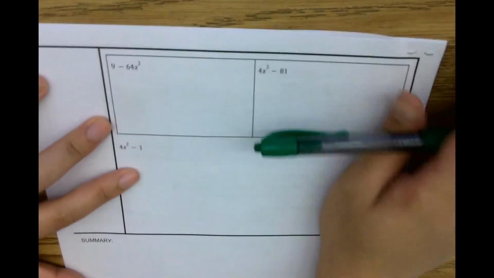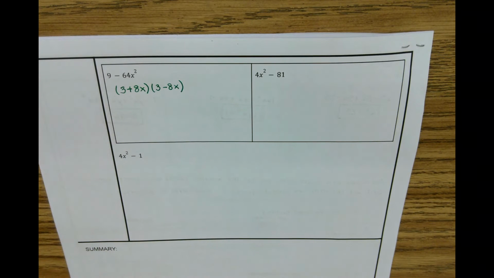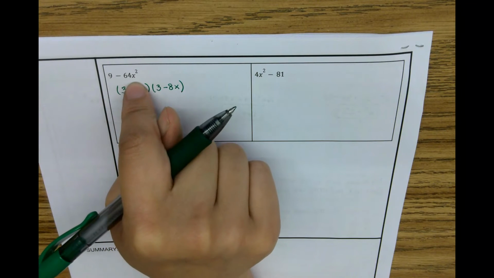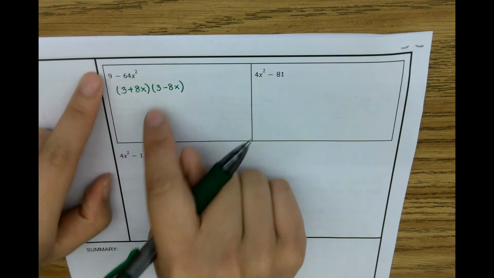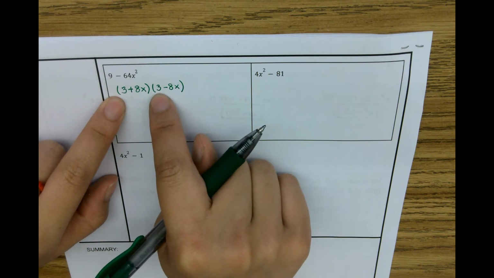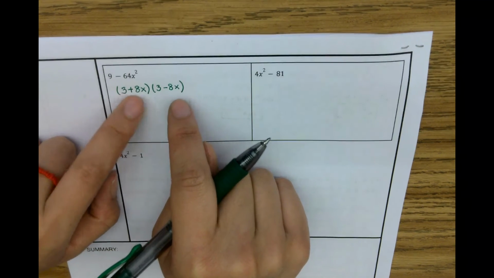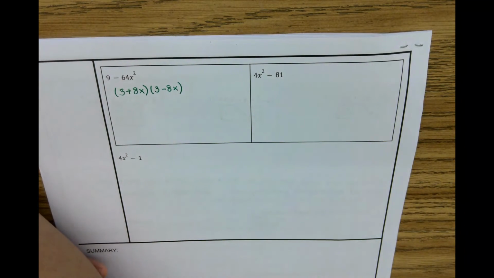I'm going to have you do this next one on your own. 9 minus 64x squared. Do it on your own, come back, check your answer. You should have gotten 3 plus 8x and 3 minus 8x. Again, it works: it's two terms, first and last term are perfect squares, and it's a subtraction in the middle. Square root of 9 is 3, so that's why it's a 3 and a 3. Square root of 64 is 8, and square root of x squared is x. So 3 plus 8x, 3 minus 8x.